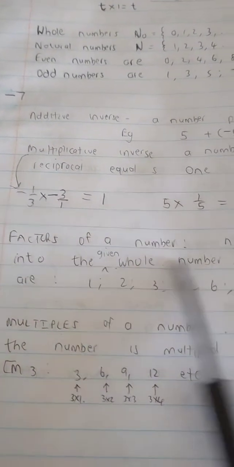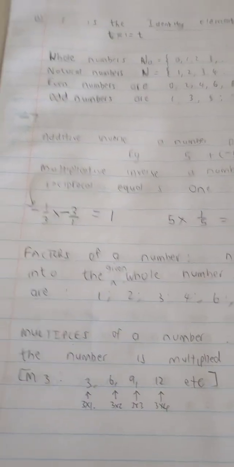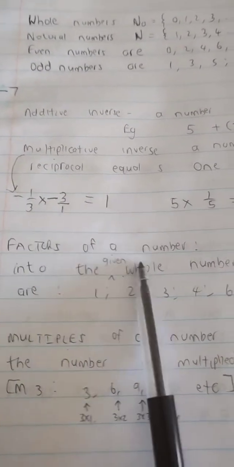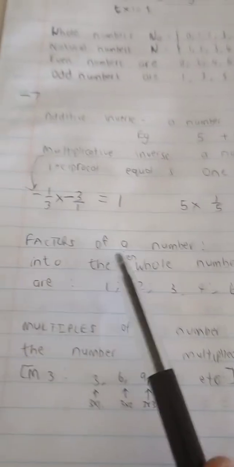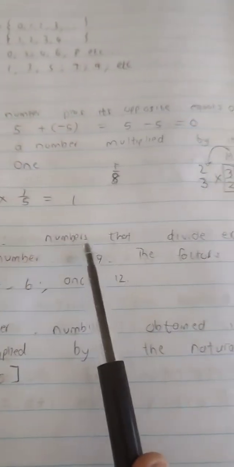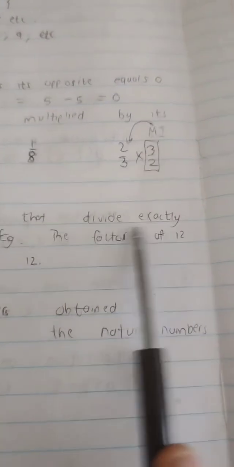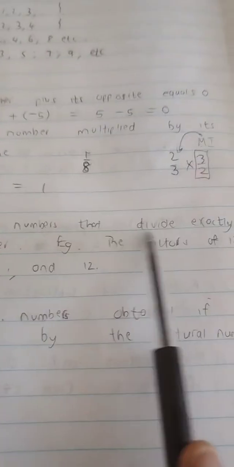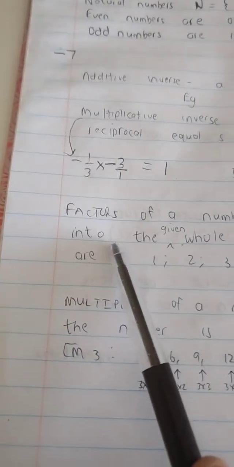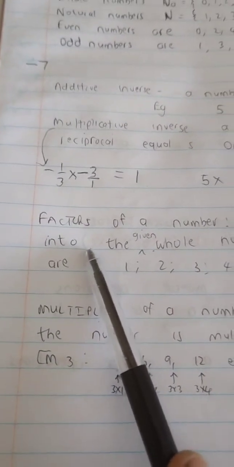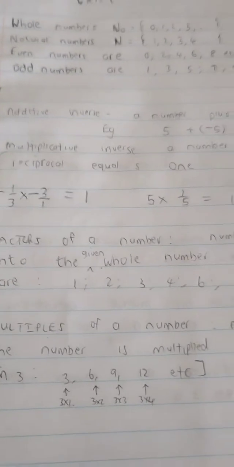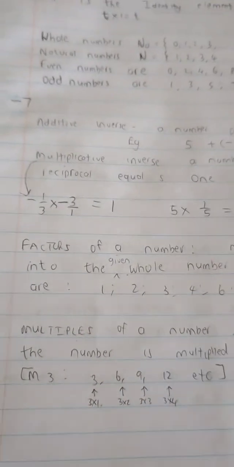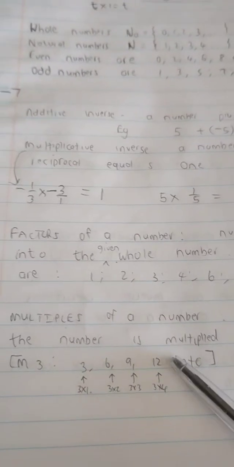Factors. Guys, a factor. You see, we talk about highest common factor, but at the foundation, what is a factor of a number? When I write down the factors of 12, what am I actually talking about? Factors of numbers are numbers that divide exactly into the given whole number. They are exactly divisible. They don't leave a remainder. You can fit them into another number without leaving a remainder.